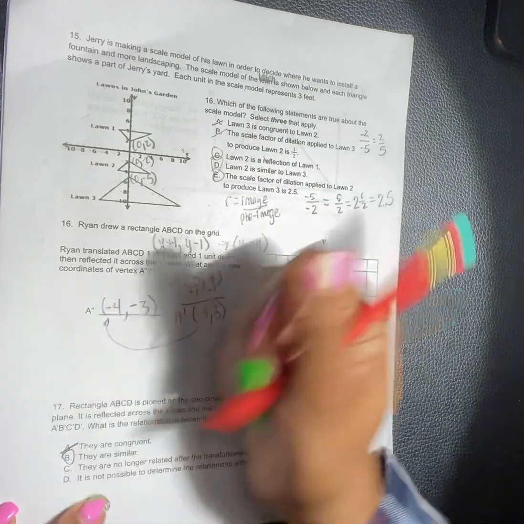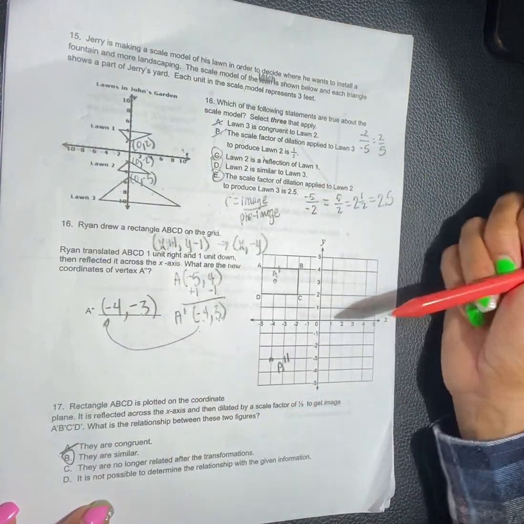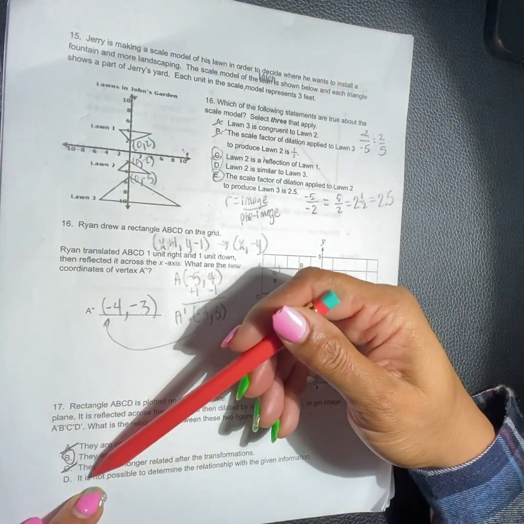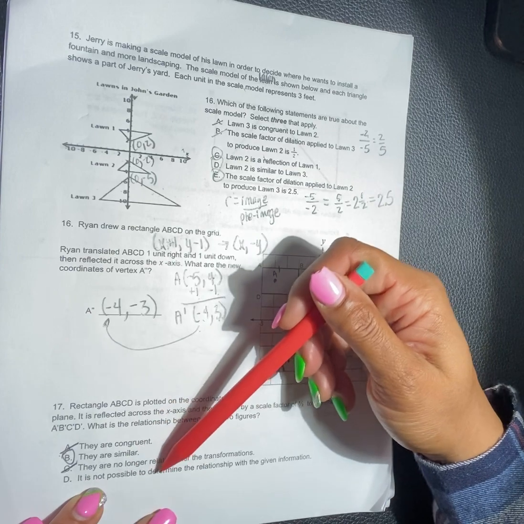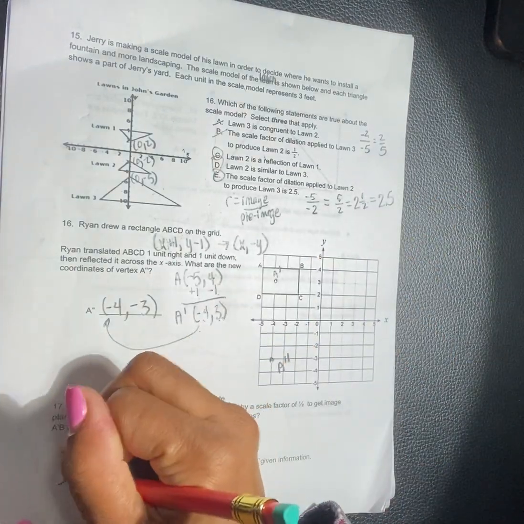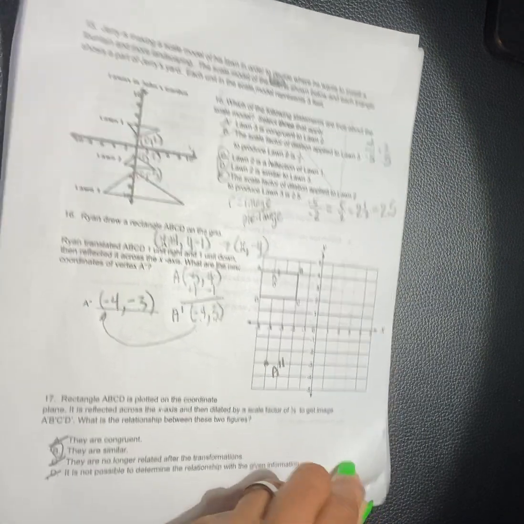They have to be similar, okay? They are no longer related after these transformations. That is incorrect because they are similar. It is not possible to determine a relationship given. That's wrong. So they are similar. All right, let's look at 18.